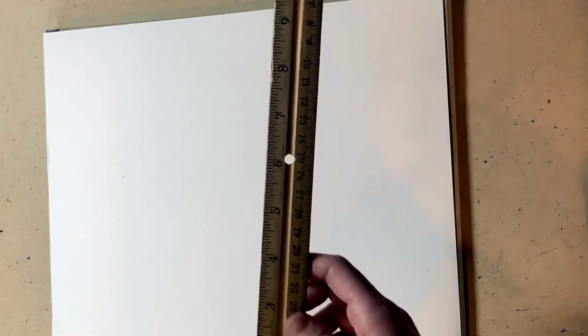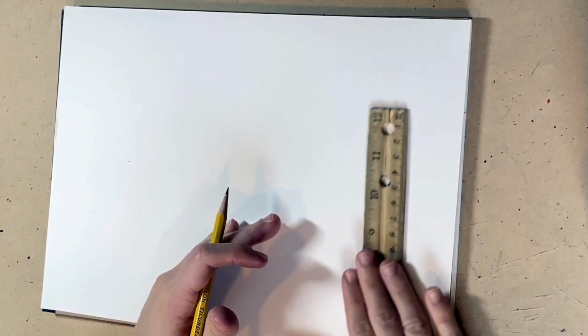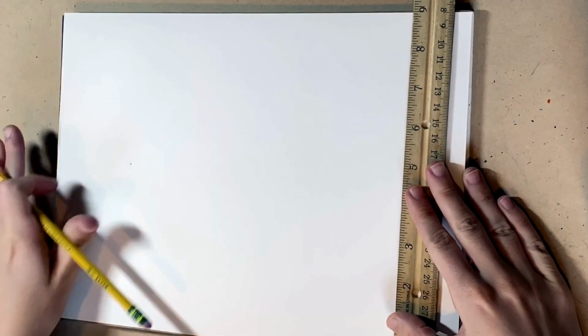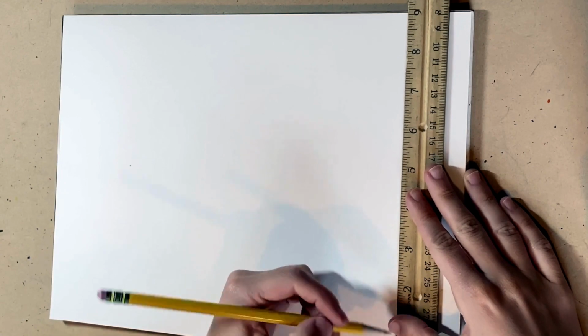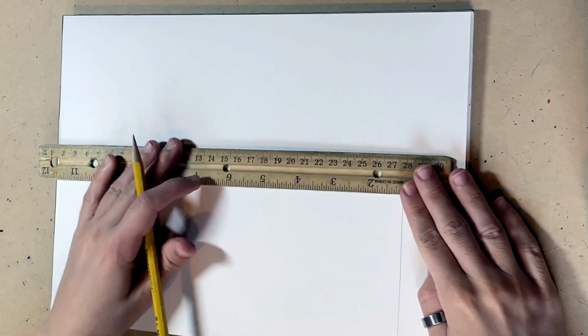I'm gonna take my ruler. If you have a ruler, you can use a ruler. And I'm gonna draw, so start from the bottom on the right. Draw a big rectangle.